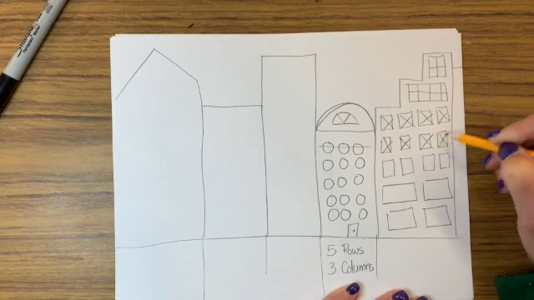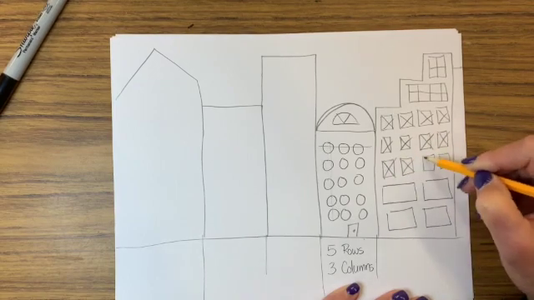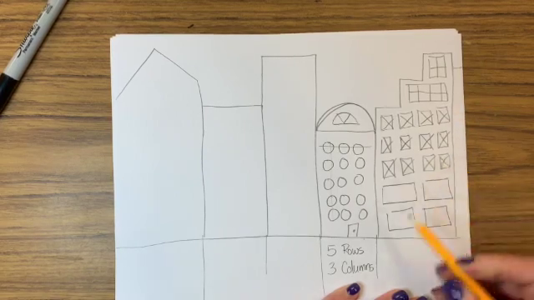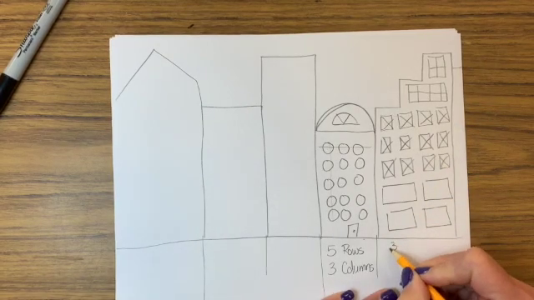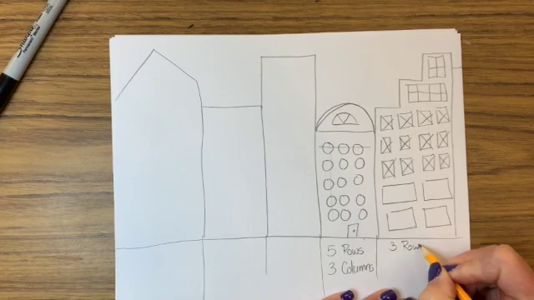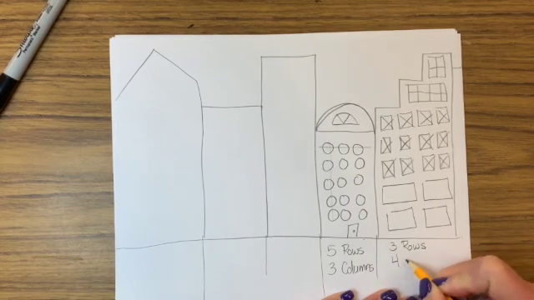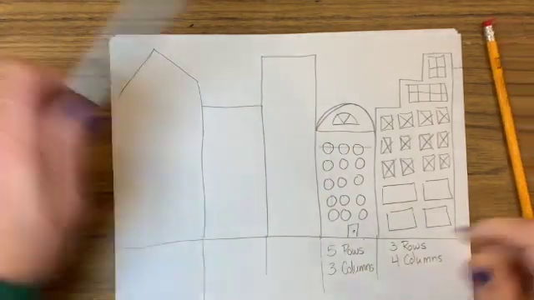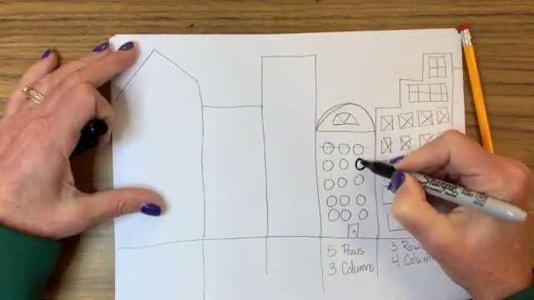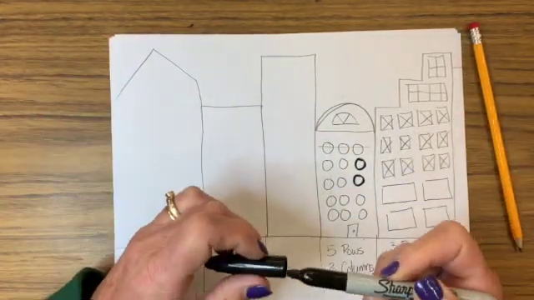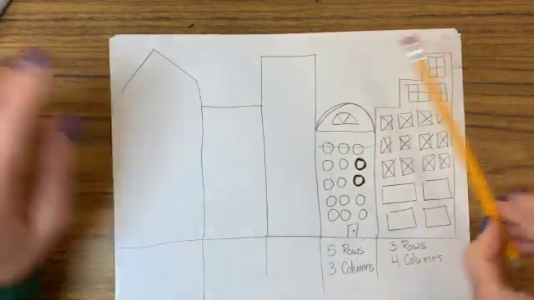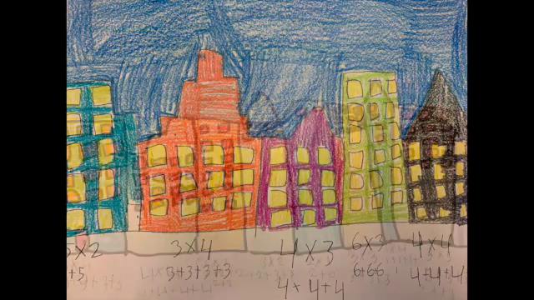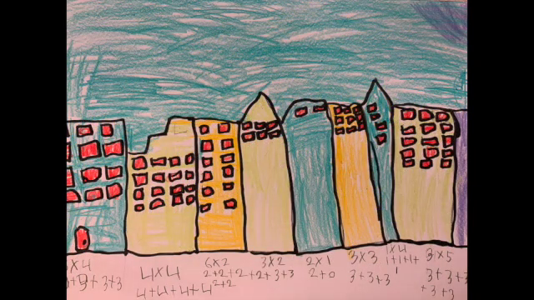You're going to just do a warm up for me so I can see that you understand arrays. So on this one, we've got 3 rows and 4 columns. Okay, it's your choice if you want to black marker them. I had some kids who black marked them, and I had some kids who chose to color them. They looked great. Here's an example of some student work. Remember, this is the first part. This is just a warm-up. The assignment is coming next.